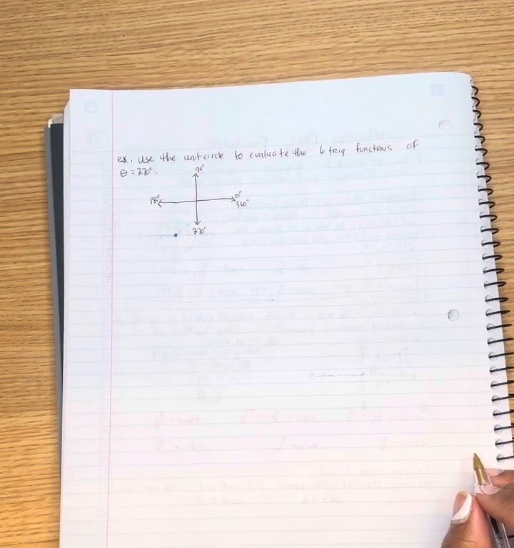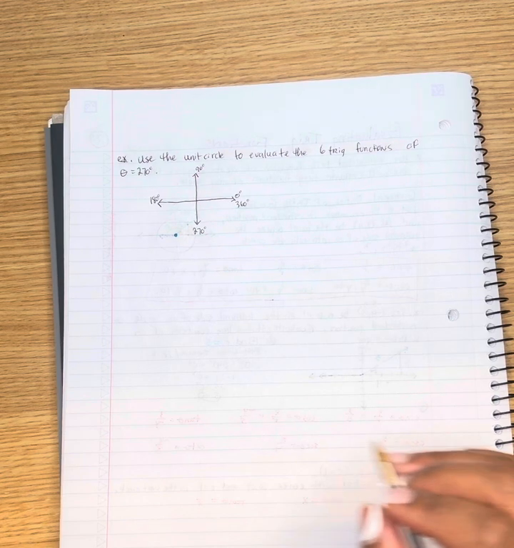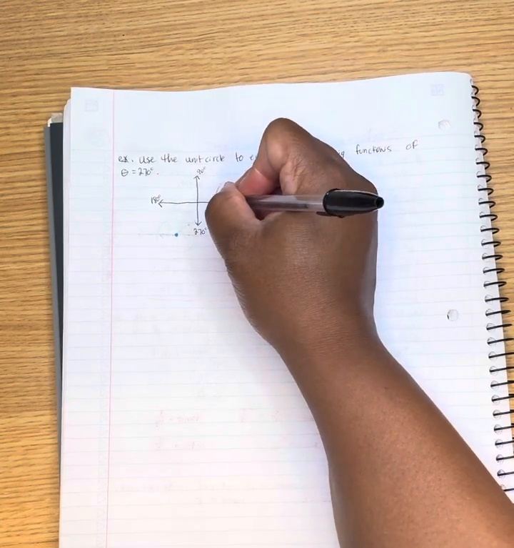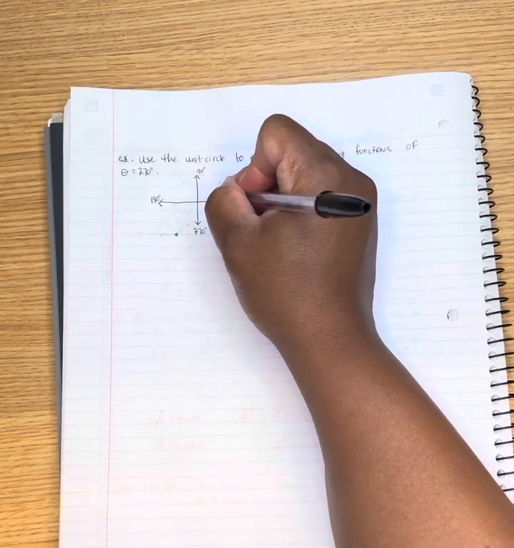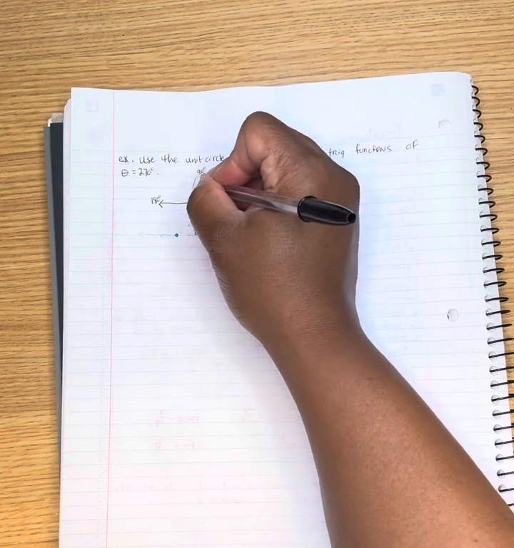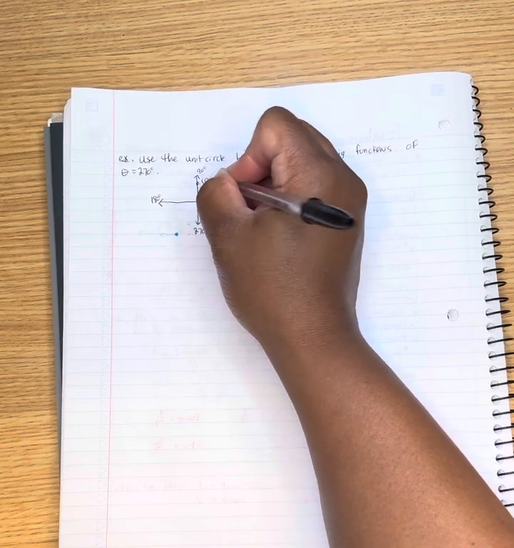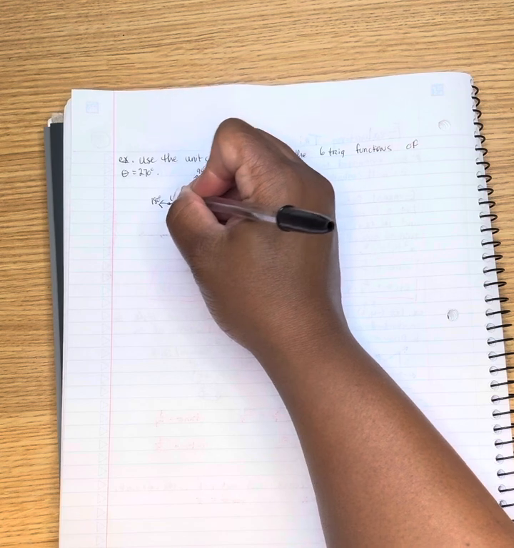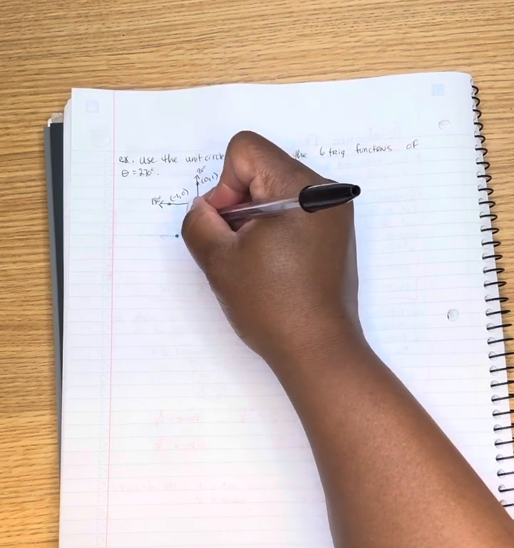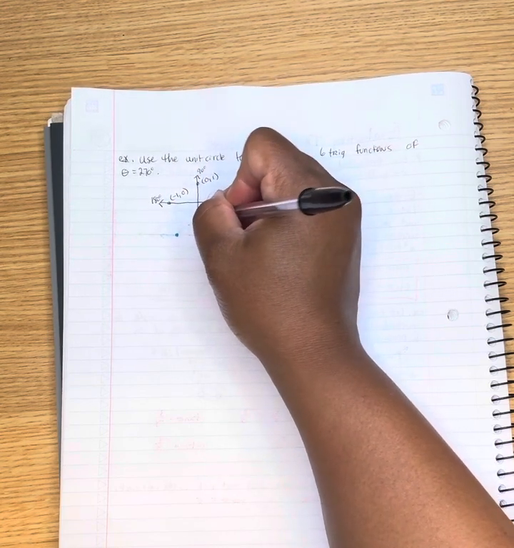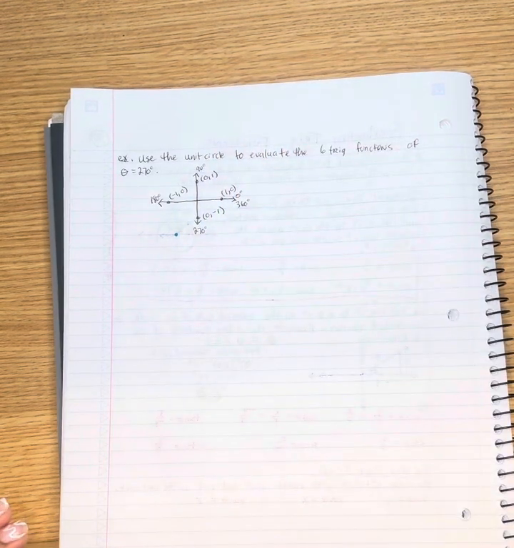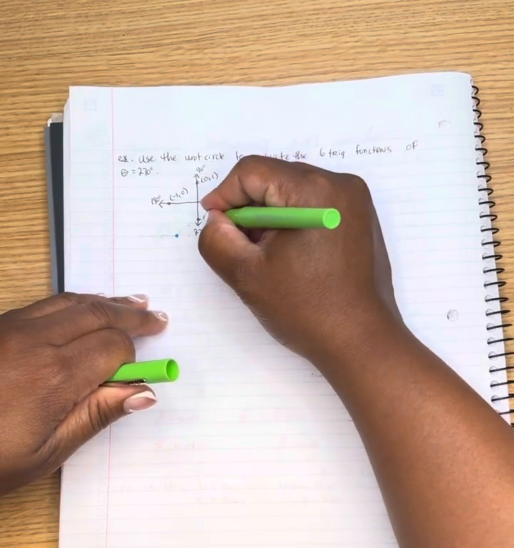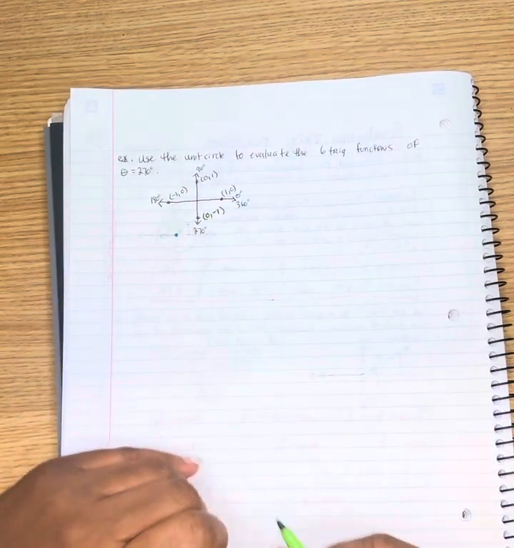Because our unit is 1, what that means is we're looking where here would be 1, 0. Here would be 0, 1. Here would be negative 1, 0. And here, which is our focus, is 0, negative 1. So remember, our focus is right here at 270.